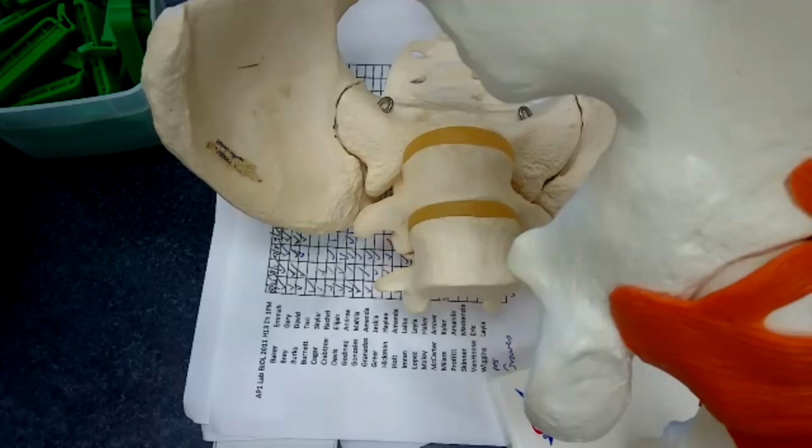transverse process. Let's pick a typical one, like number 1 should be the body of the vertebrae. There's a superior articular surface right there. There's the spinous process right there. If we look at the scapula, we have the ventral surface, and there's number 6, which would be the glenoid cavity. Number 7 is going to be the coracoid. Number 8 is the acromion.